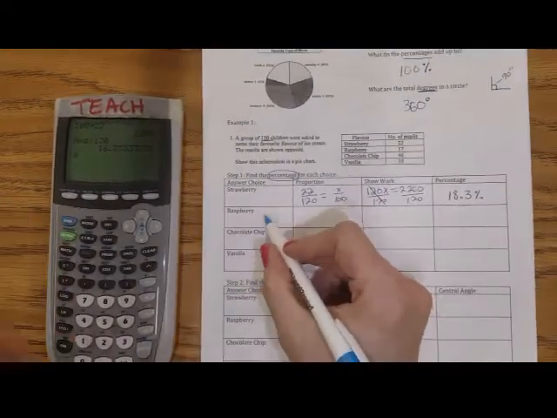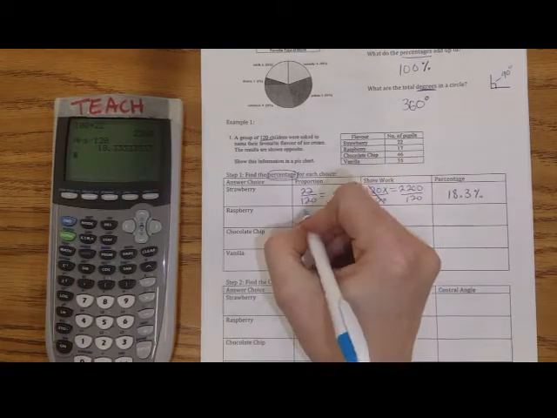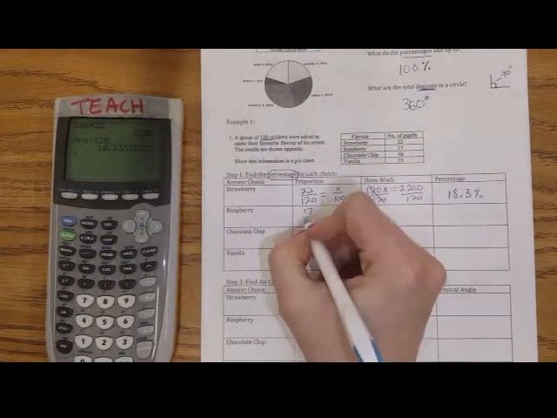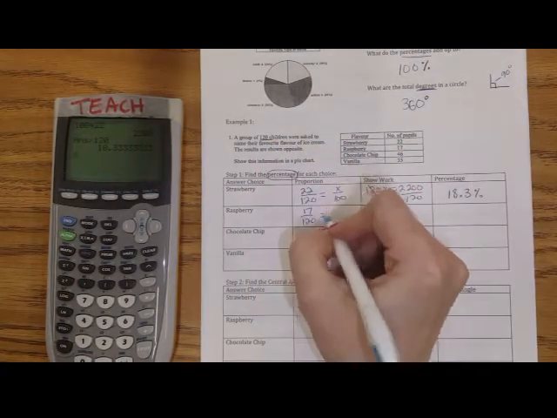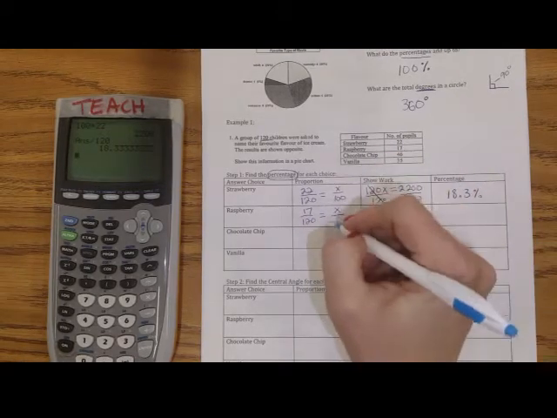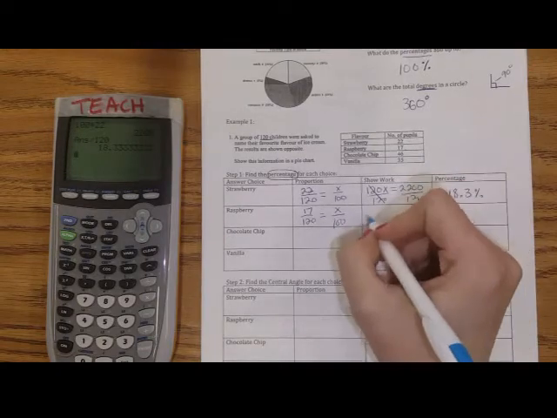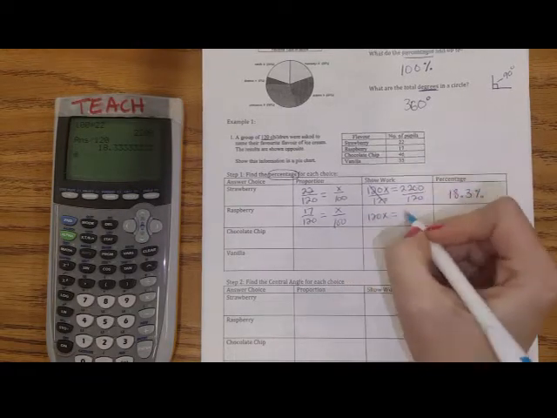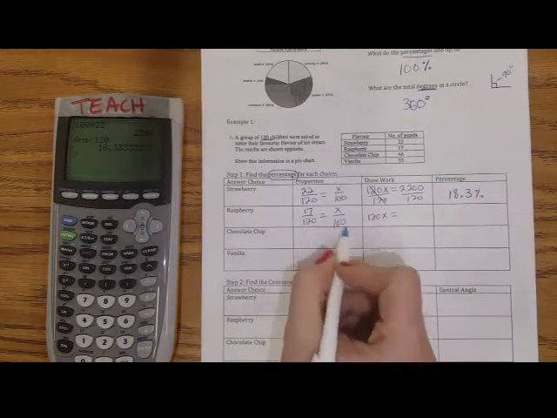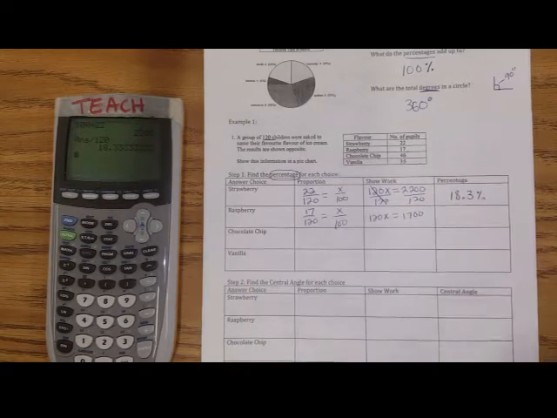So I'll do one more with you, raspberry. Raspberry would be 17 students out of the total 120. And once again, we're finding percent, so we're doing this out of 100. And so I'm going to multiply 120 times x equals 17 times 100, which would be 1700.